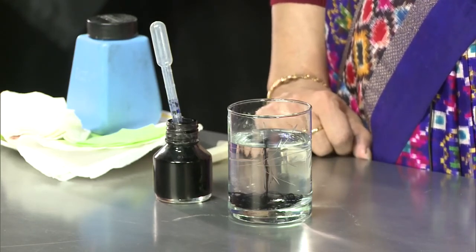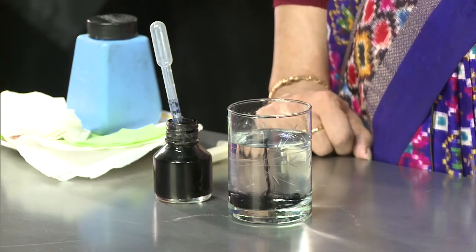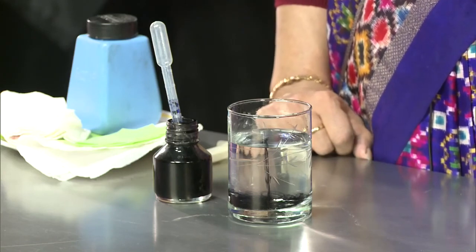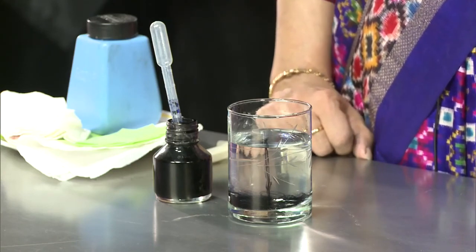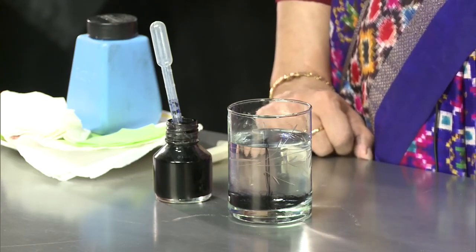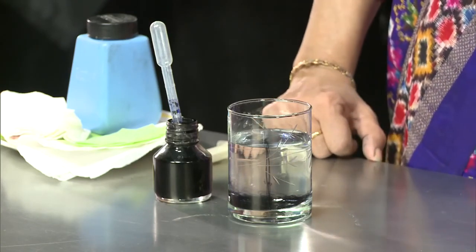The particles of the ink are getting diffused in between the gaps between the water molecules, and slowly you will find that the whole water will become the ink color. Maybe you have taken blue color or black color, it will become like that.